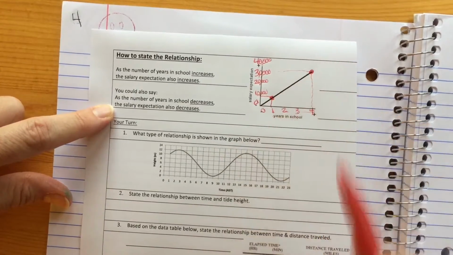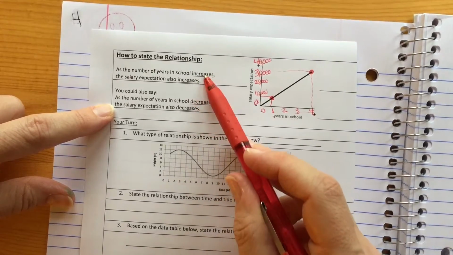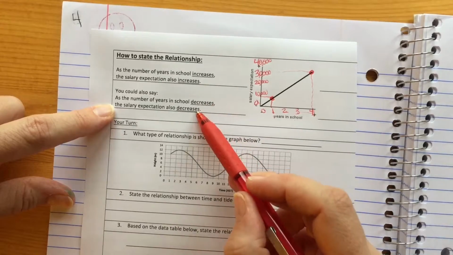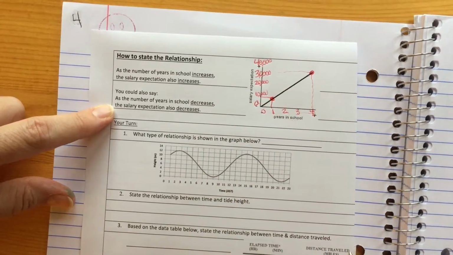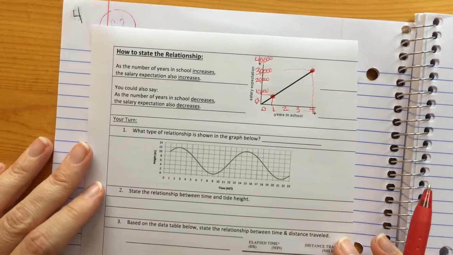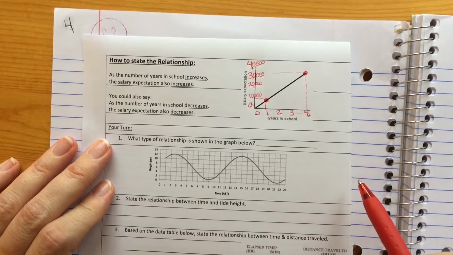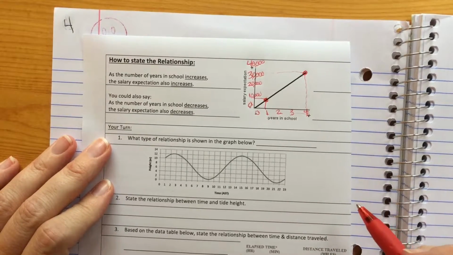This is a direct relationship. And it doesn't matter how I state this, because these two things are the same and these two are the same. This is a direct relationship. Okay. So we did questions 1 and 2 together in class, so I'm going to do those with you together. The first one says, what type of relationship is shown in the graph below?